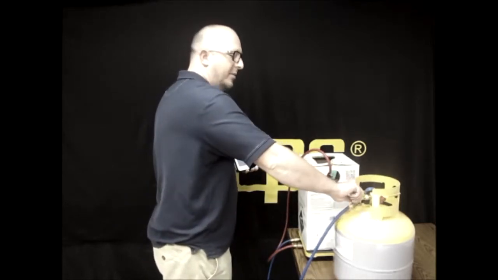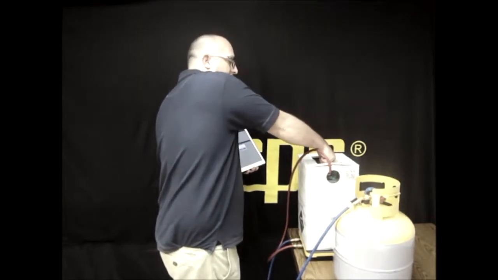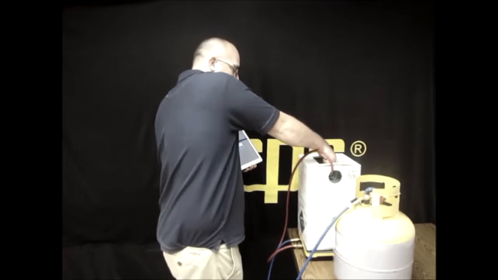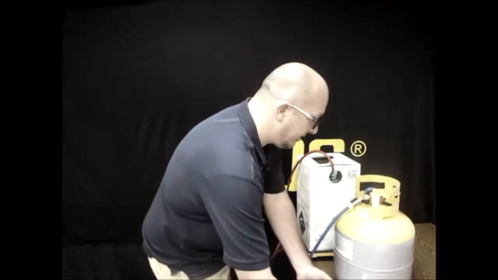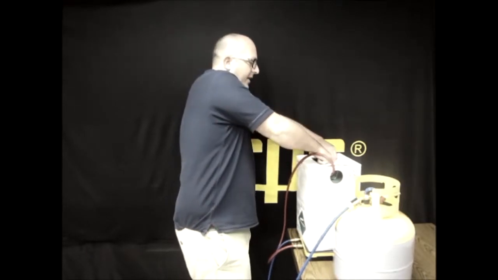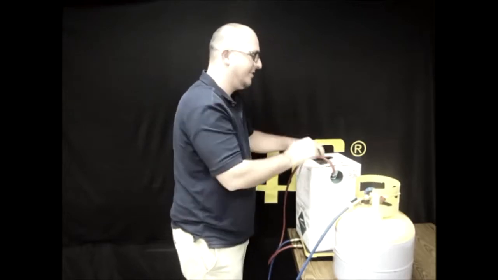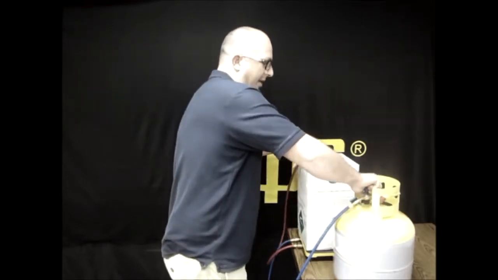We get ready to do this to purge. These have ball valves. We want to make sure they're open. We're going to crack the tank. I want to do this with 2 hands. It's a brand new tank. There we go. We got the tank open. We got our supply tank open.